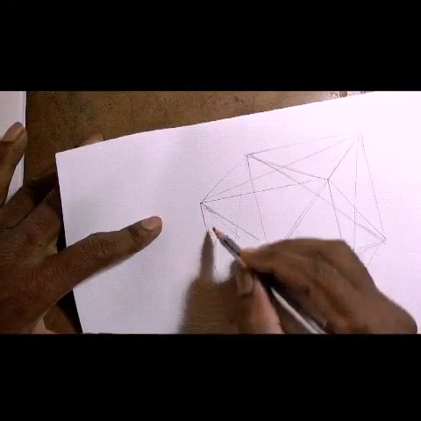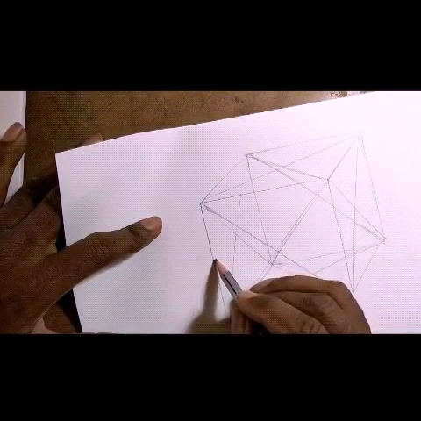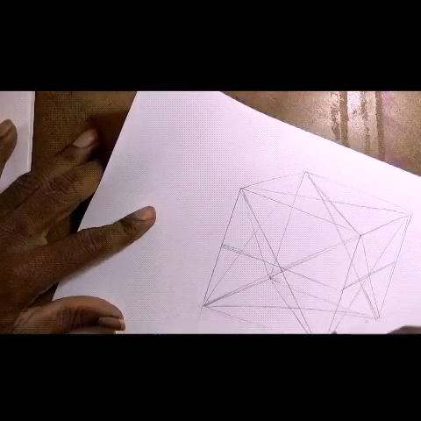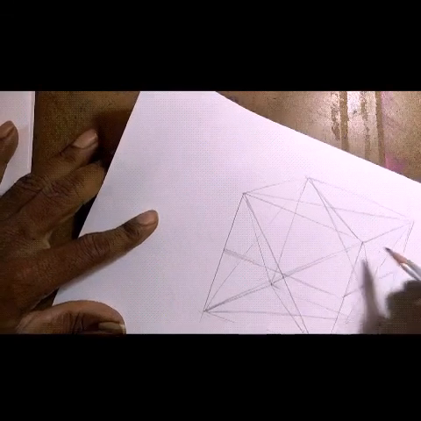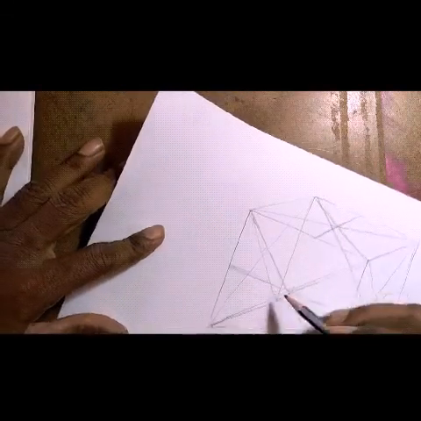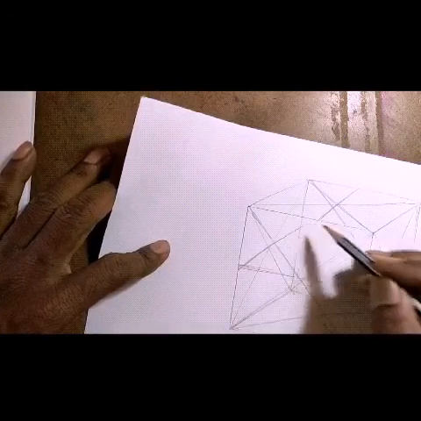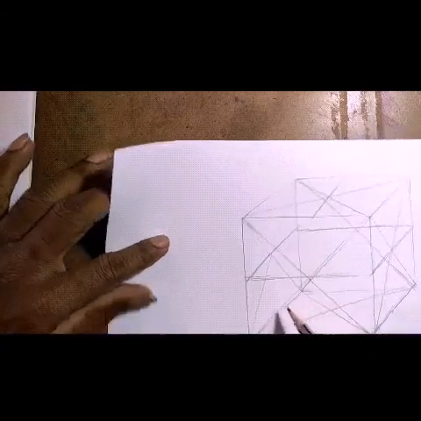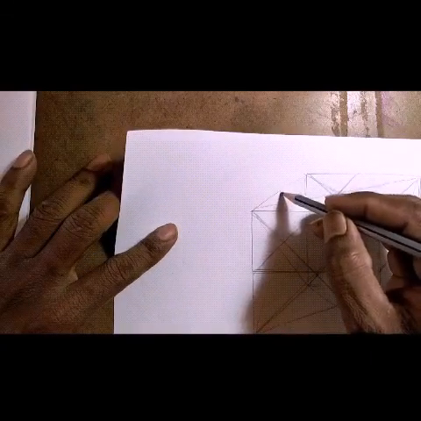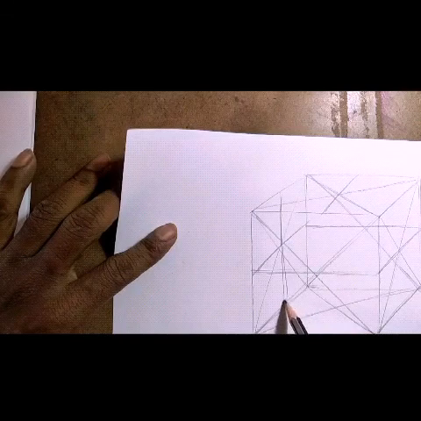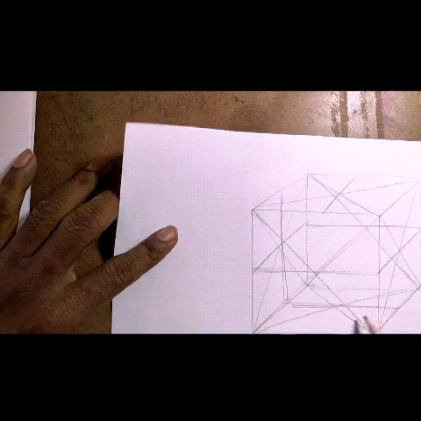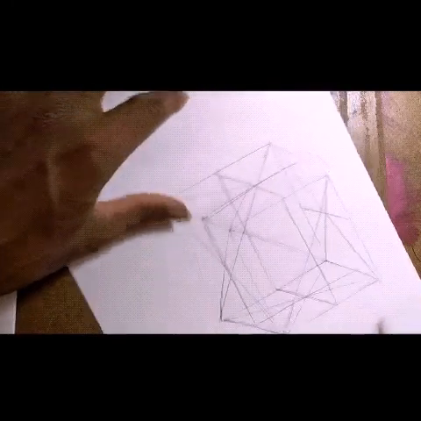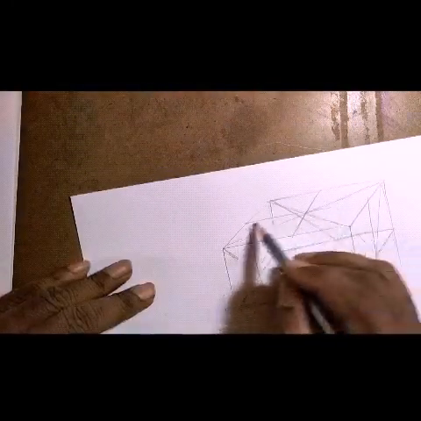Then from here to here, then from here to here, this is the same diagonal it has to come. Here also the same way, here also the same way, and this is the same way. And then next from here to here, then next here to here, then from here to here, then from here to here.